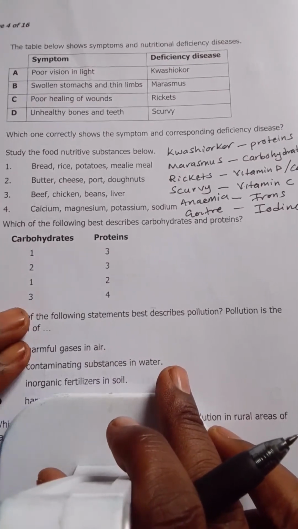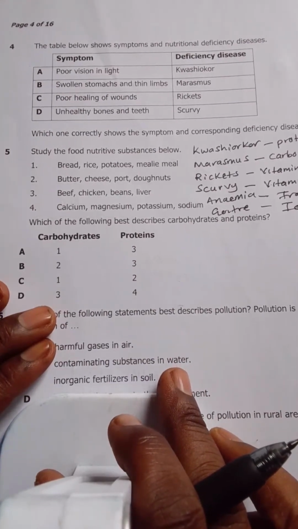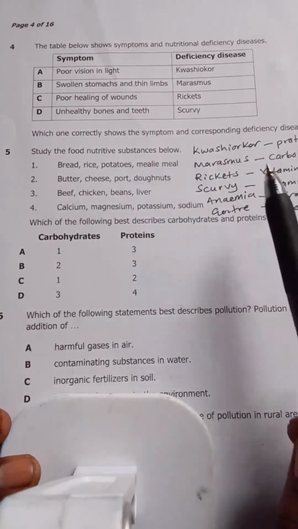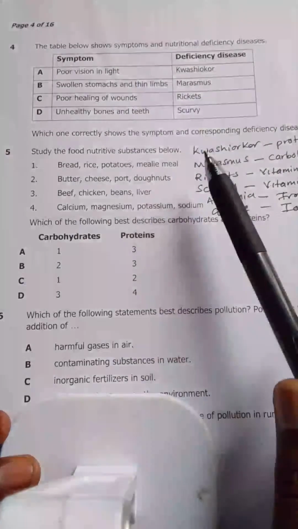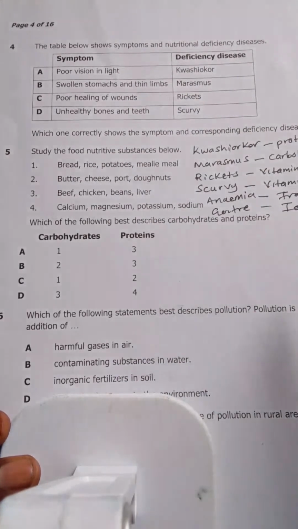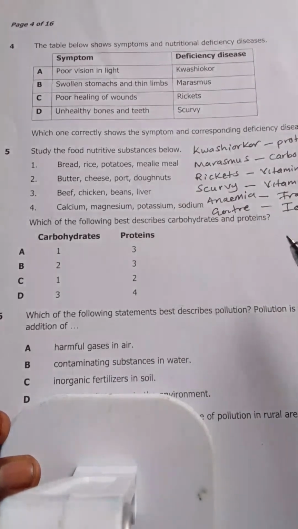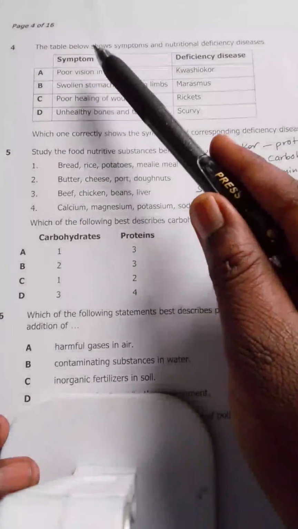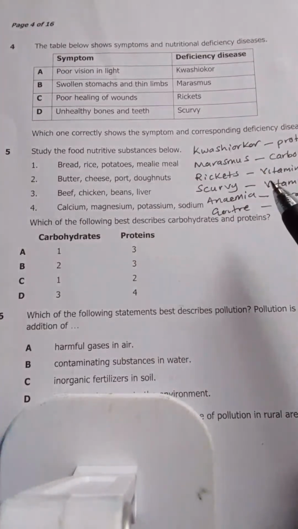Now let's look at this question. So we have this table which has 2 columns. The first column is showing the symptom, and the other one is showing deficiency diseases. So they want us to match a symptom to its corresponding deficiency disease.